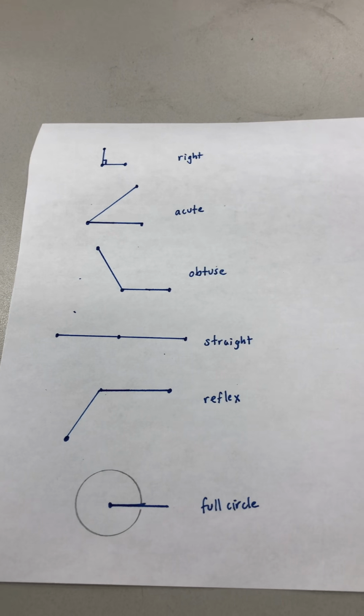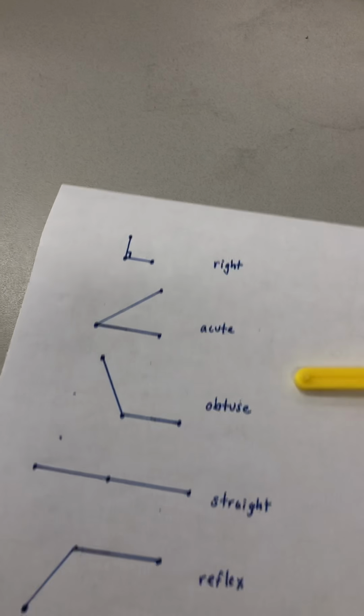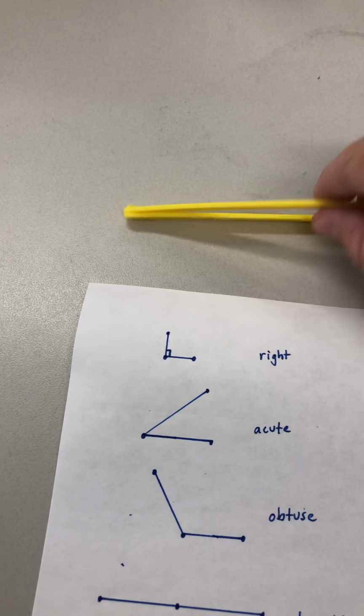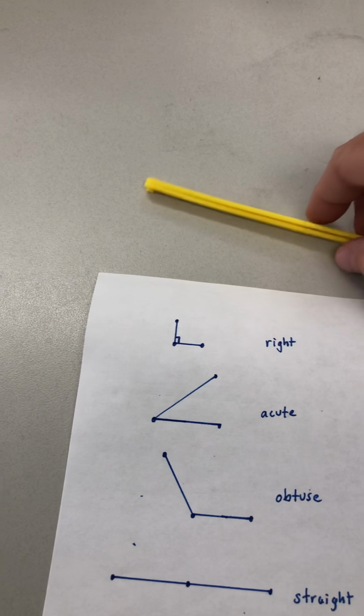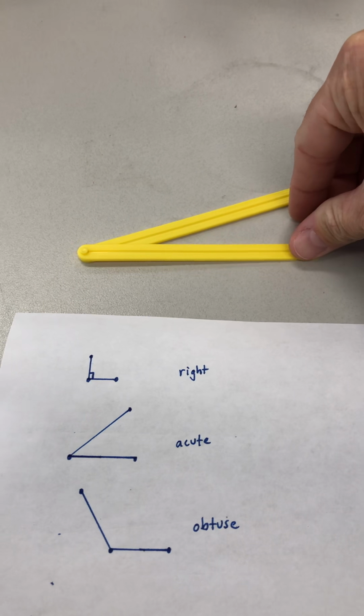So we're going to start with several different types of angles that we're going to understand. The first is the right angle. Everything that we're going to use in this unit is going to be based on the right angle. If it is smaller than the right angle, we're going to call that an acute angle.